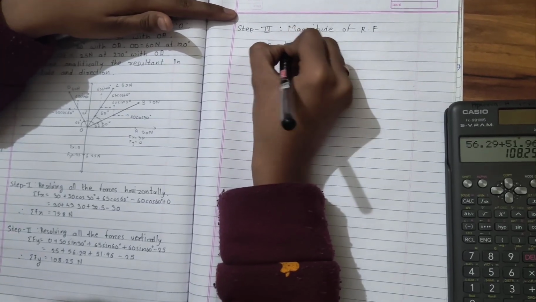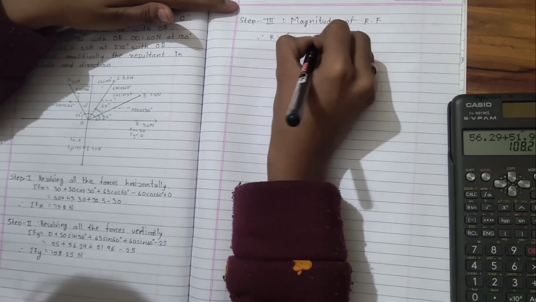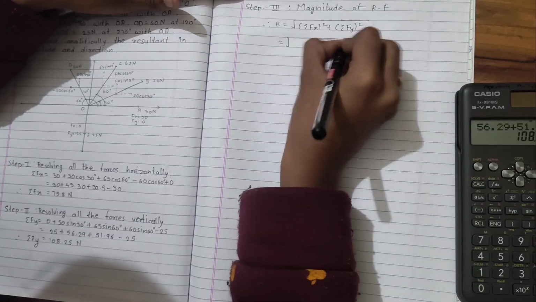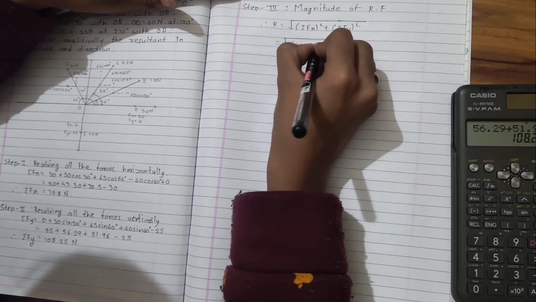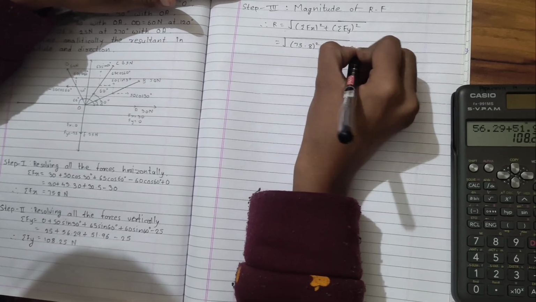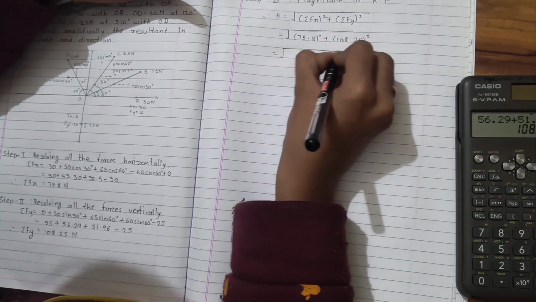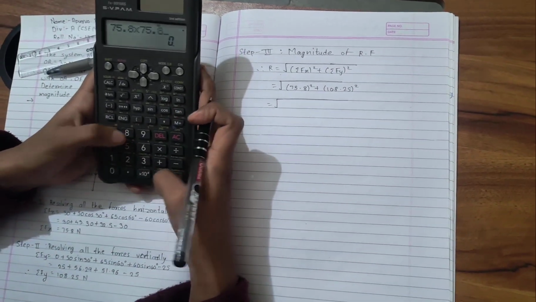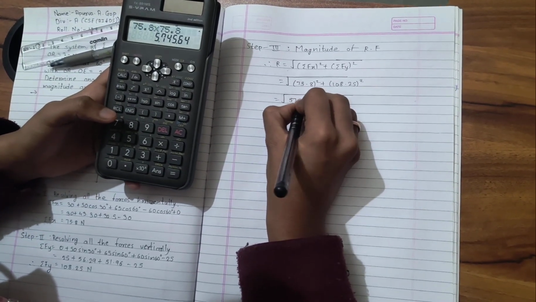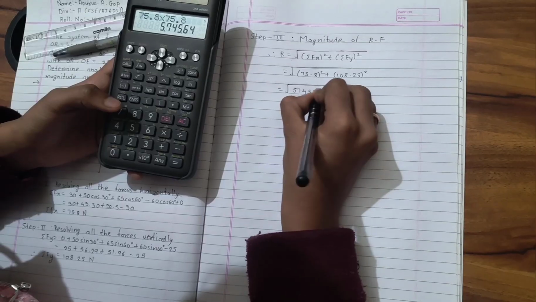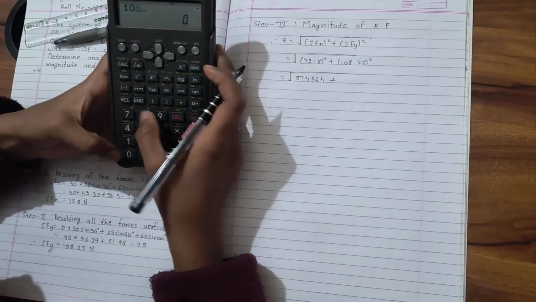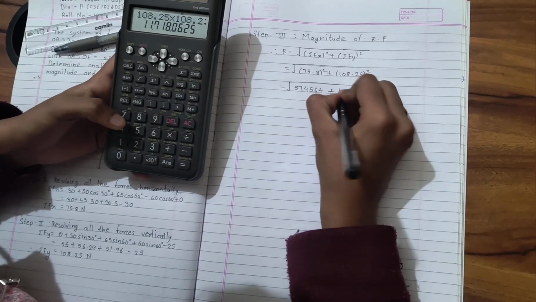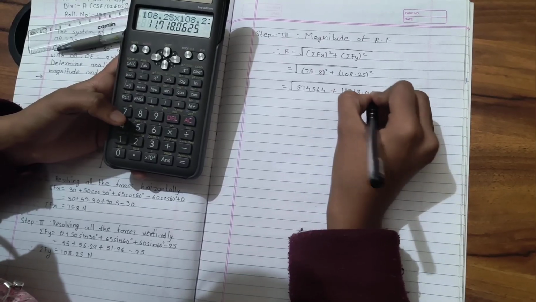Therefore, R is equal to under root summation F of x square plus summation F of y square, which is under root 75.8 square plus 108.25 square. 75.8 into 75.8 is 5745.64 plus 108.25 into 108.25 is 11718.06.